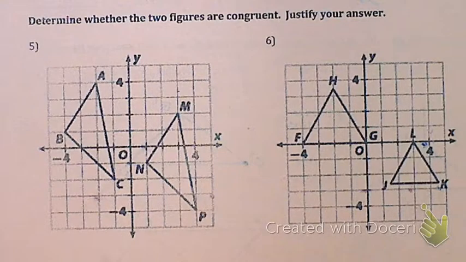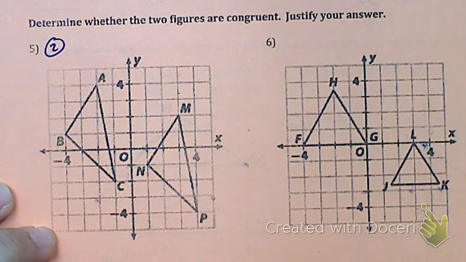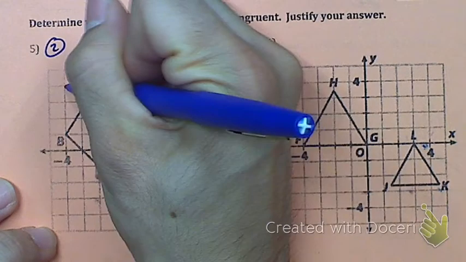5 and 6. On this quiz, I gave you the points for saying yes or no. On the test, I will not. For 5, it was 2 points each. You must show me that these numbers match.